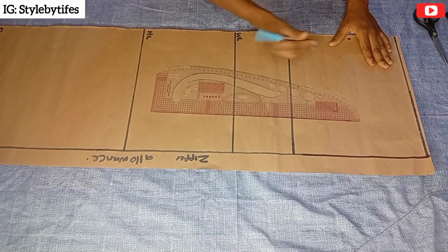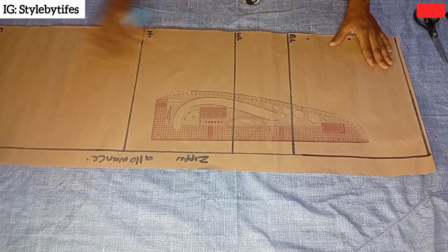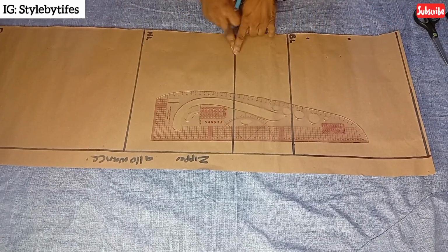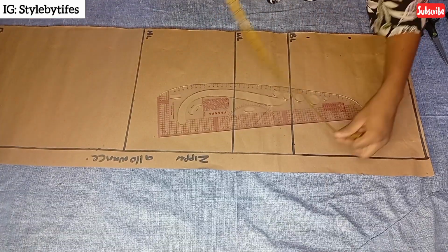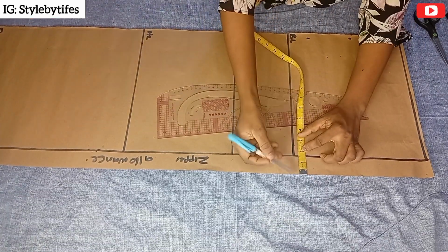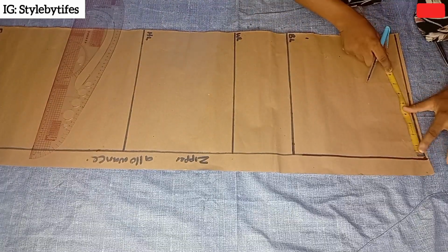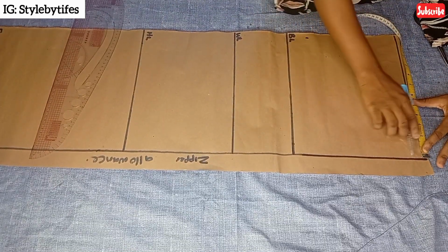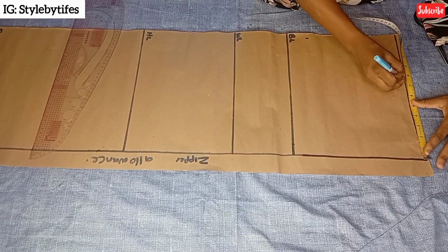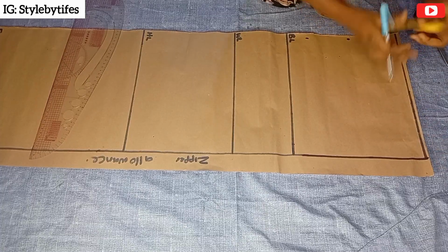For the back, I've gone ahead to mark all the vertical measurements. As you can see, I have my bust line, my waistline, my hip line, and then the hemline. And I use 1.5 inches for the zipper allowance. Now I'll go ahead and start adding all the horizontal measurements, and all my measurements are going to start from the zipper allowance line. So on the starting line, I will take half of my shoulder measurement, which is 7.5 inches, and make a point.